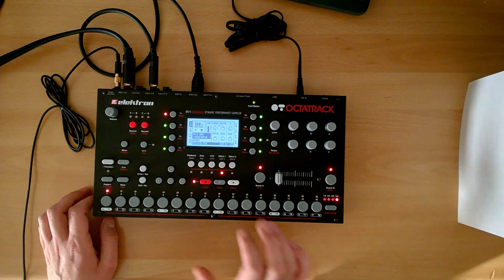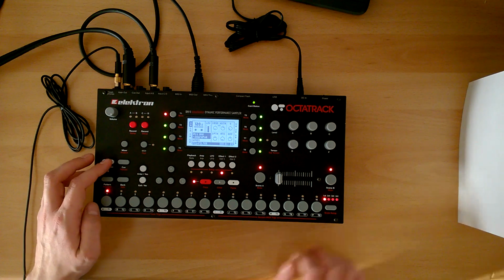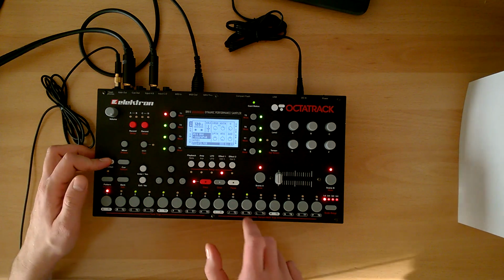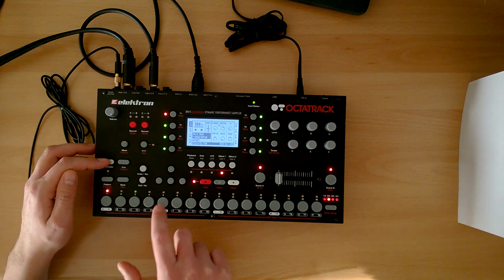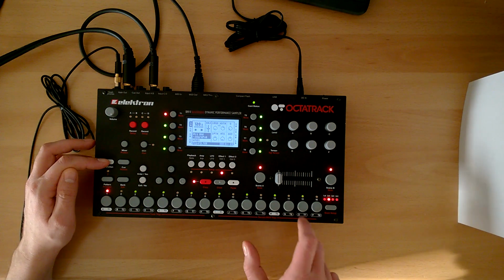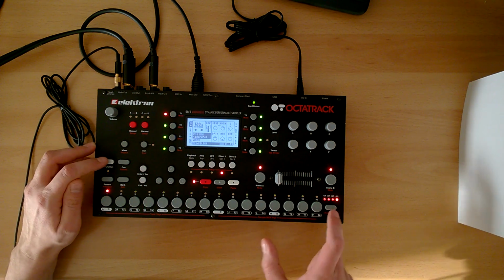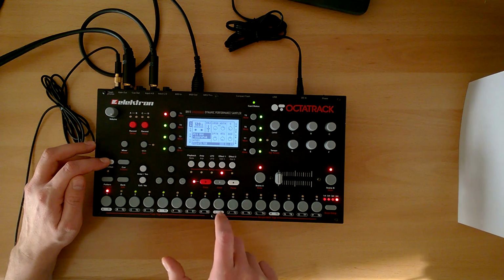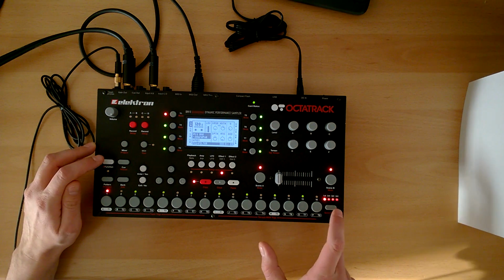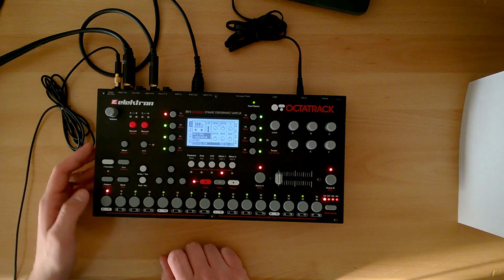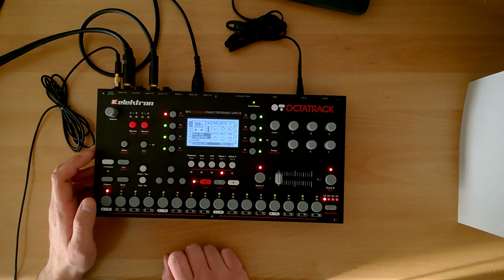Okay, now to make things even more interesting, let's do some sort of a sidechain pattern. Let me quickly do that, see if that works.